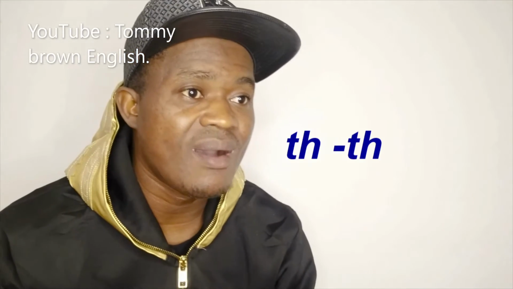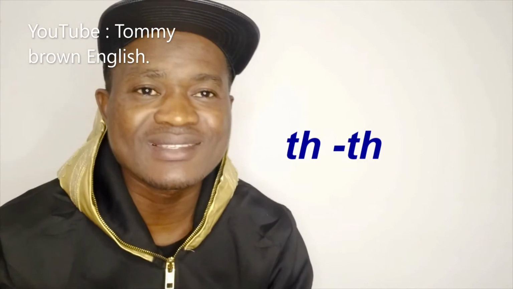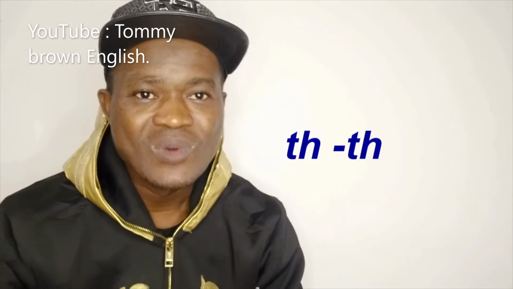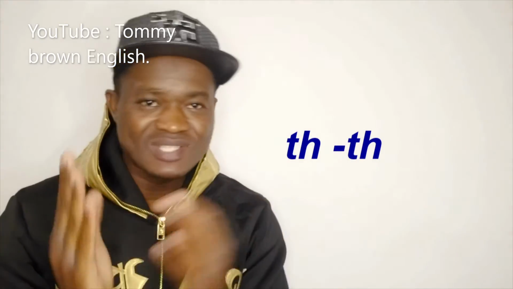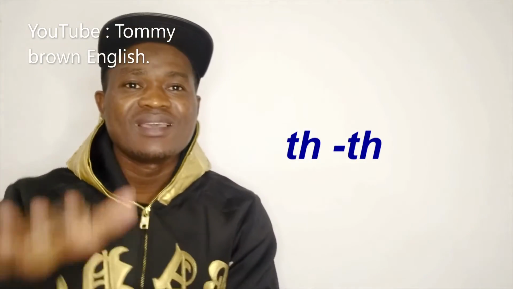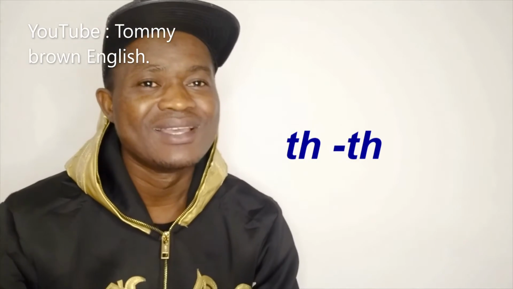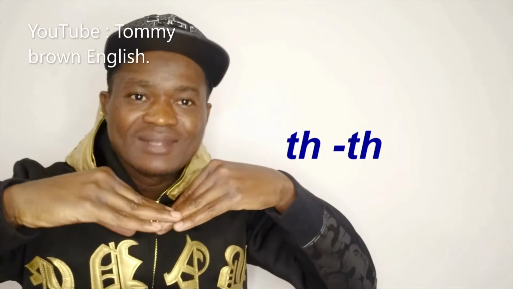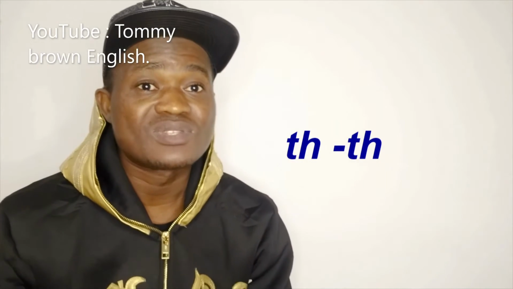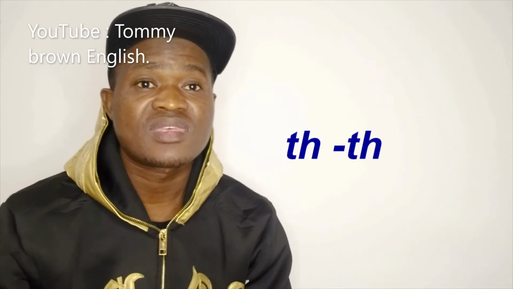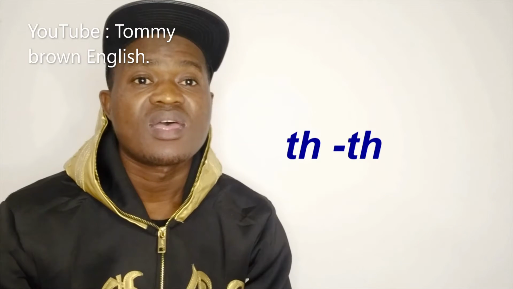Then the other sound is the T sound. When we blend the T and the H sound, it's also the same, because you cannot say T and then H separately. So what do we do? When we blend them, we form a neutral sound. So what is this neutral sound? Our tongue is between our teeth.